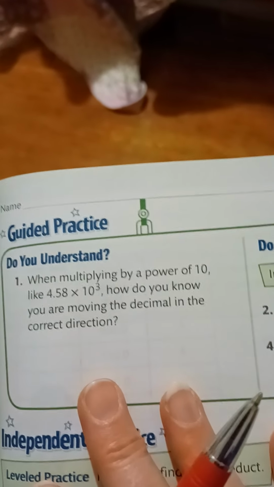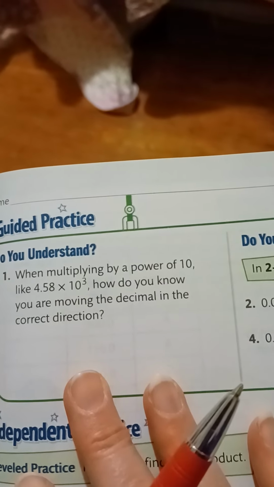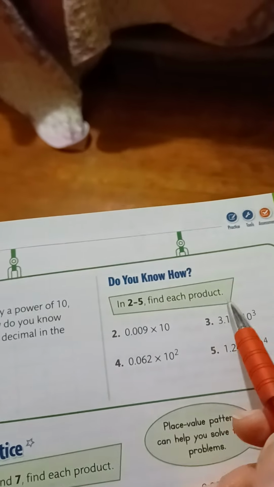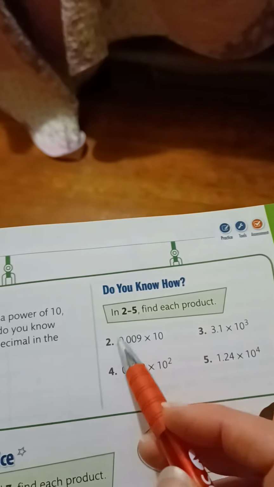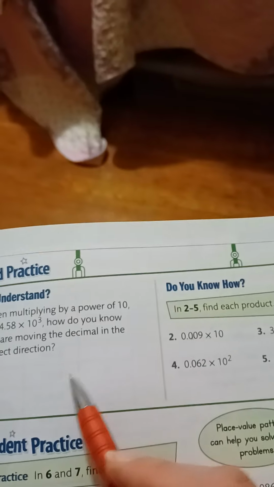So here's our question. When multiplying by a power of 10, like 4.58 times 10 to the third, how do you know you are moving the decimal in the correct direction? And here are some examples, right? Let's find the product. The product means the answer to a multiplication question. So here's just 10, so we're just going to move it 1 over to the right because we want to make it bigger. You need to have the word bigger in your answer here.